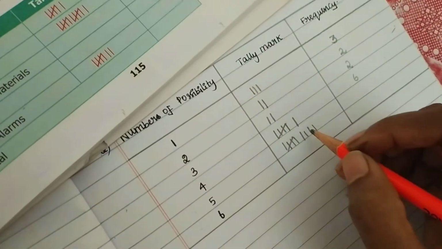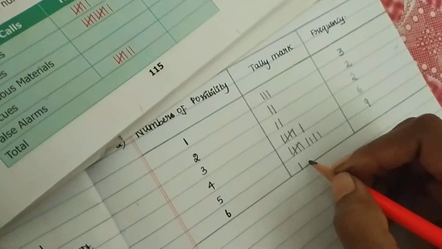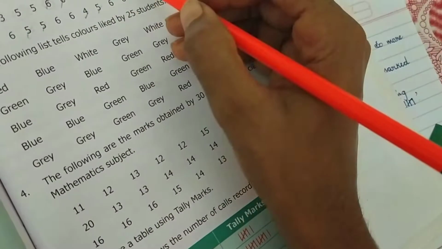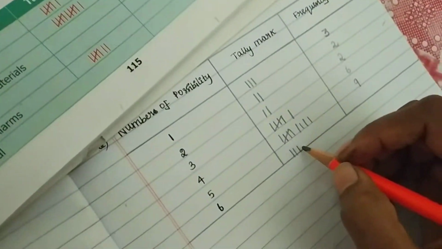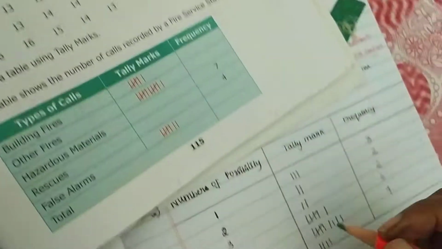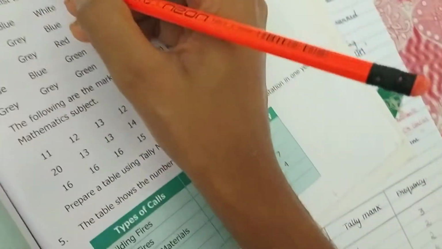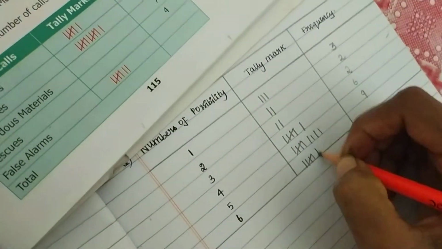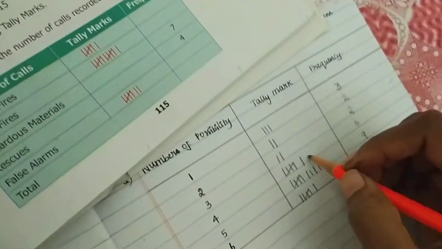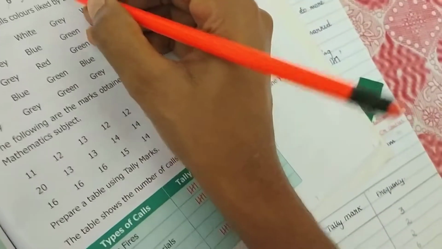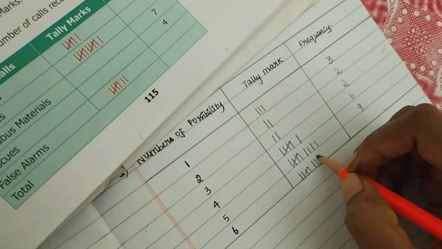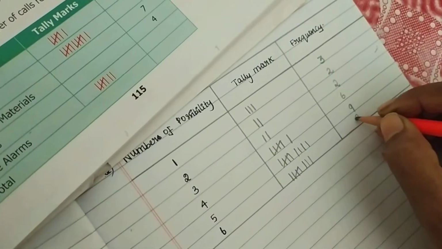So how many? 5 plus 4, 9. Then 6: 1, 2, 3, 4, 5, 6, 7, 8. How many count? 8.